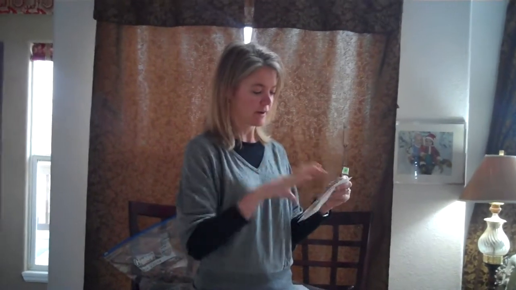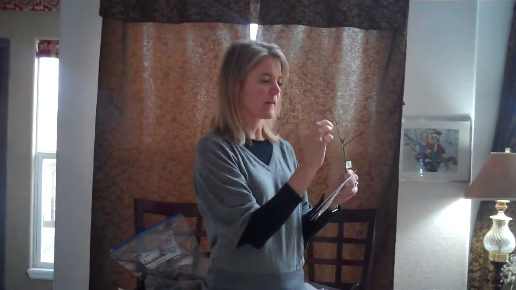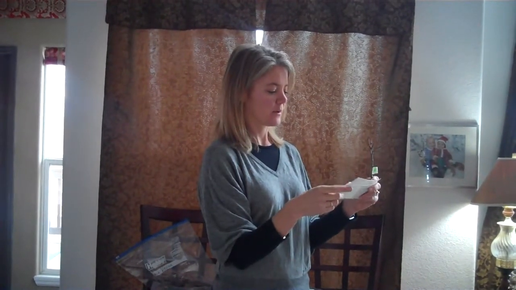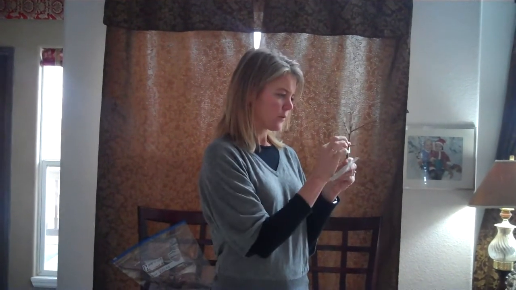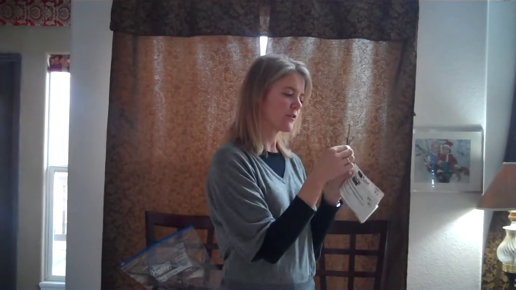Anyways, the terminal buds, sorry I got off track there. The terminal buds are clustered, and then the other buds are alternate. They're not opposite. So that gives us a little bit of identification help. And then finally, the leaf scar, which is where the leaves were last year, in fact there's still some stems on there, is raised with a crescent shape.